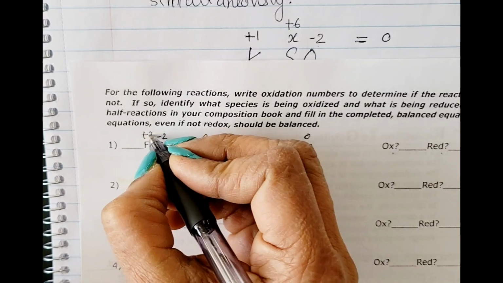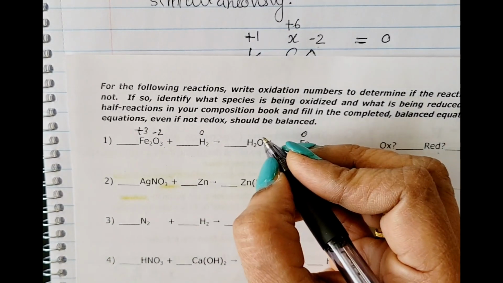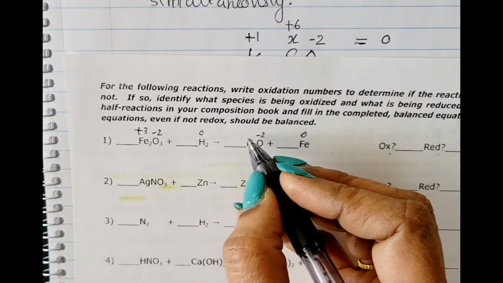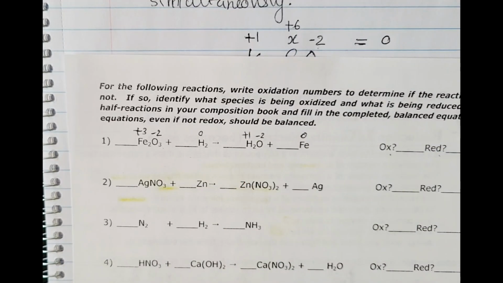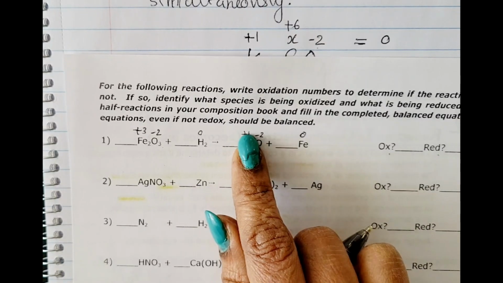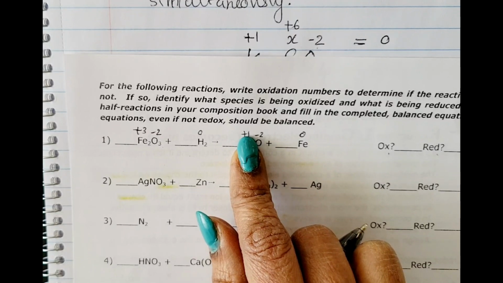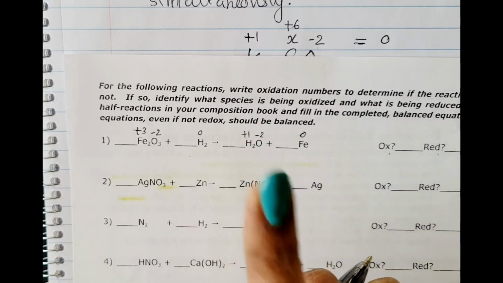So this is 3. Here we don't need to calculate. We know that oxygen is -2. This will be +2 divided by 1. So that will be +1. You are writing only one atom's charge on the top. Don't multiply this by 2 and write +2 there. You have to write only a single atom's charge on the top.